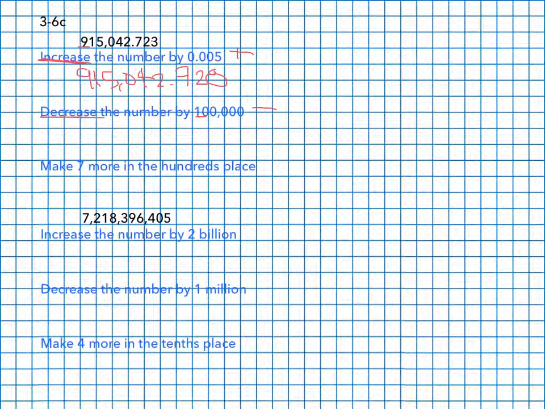This one we're going to decrease, which is a subtraction, by 100,000, which is going to be that first place value. So if we subtract 100,000 from 900,000, we're going to get 800,000. So it's 815,042 and 723 thousandths. And the final one is make 7 more in the hundreds column.